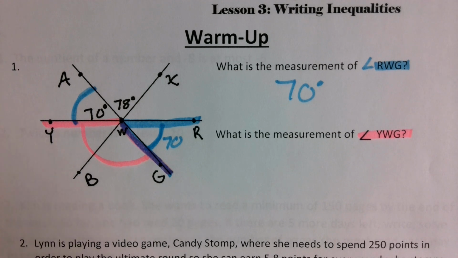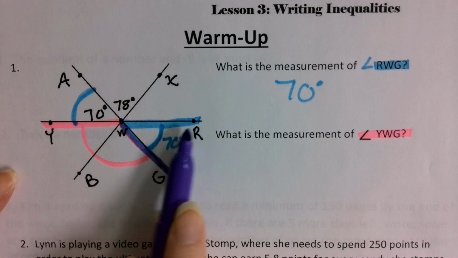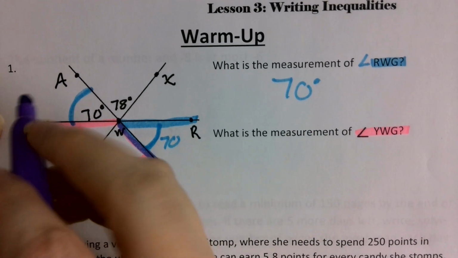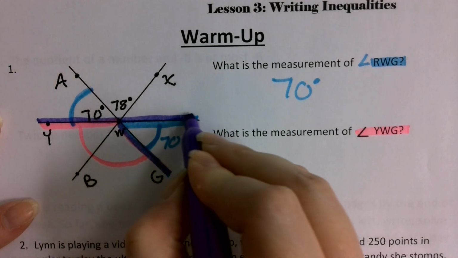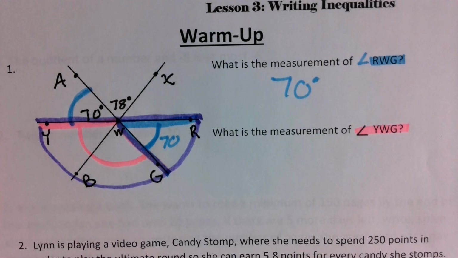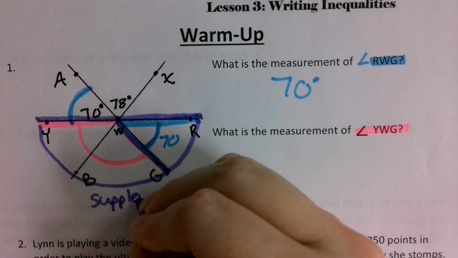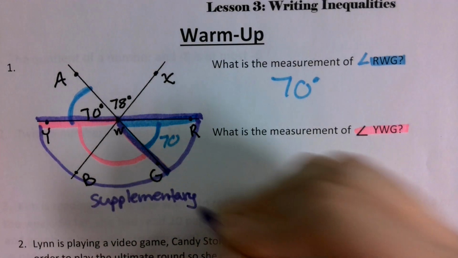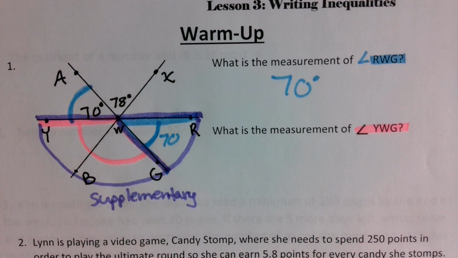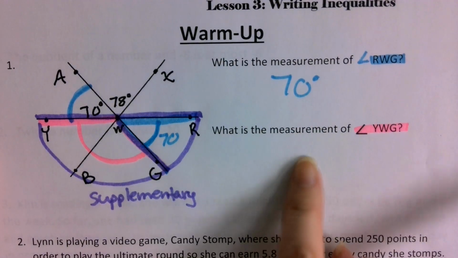Very good. She says that from point Y to point R, it makes a straight line. From point Y to point R, you're making a straight line, and we know a straight line is 180 degrees because that's supplementary, right? A straight line is going to create that supplementary angle relationship. You guys had that on your CFA last week. Your CFA last week had a diagram just like this, and a lot of you were missing it because of this question. You guys got this part correct, but it's the second part that you messed up on.